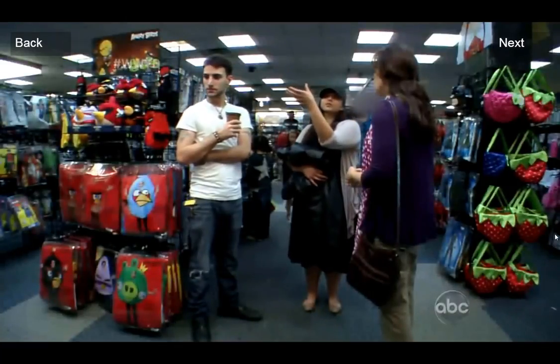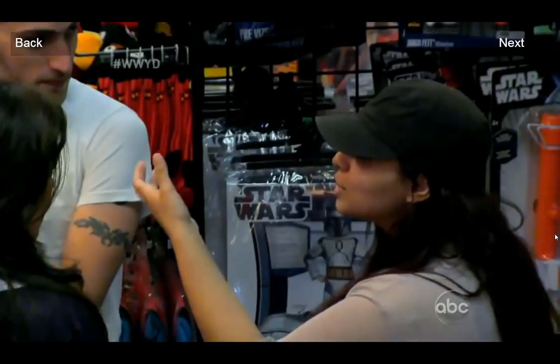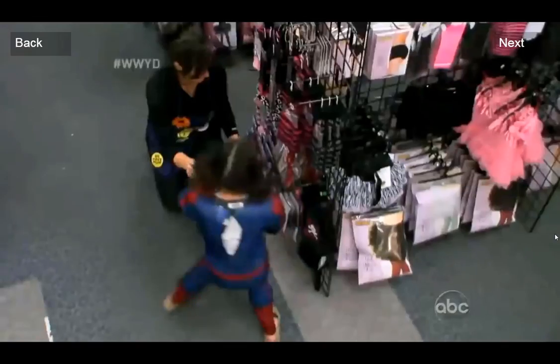What encourages her to do Spider-Man is that she likes the feeling of saving people. It shows that she wants to be a strong woman.